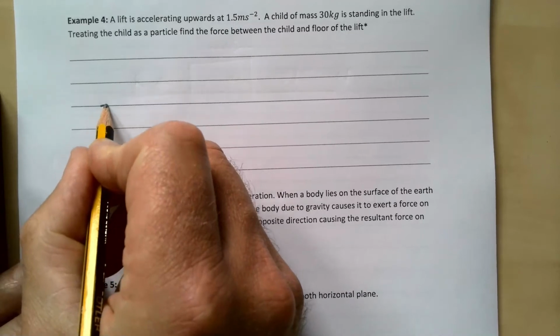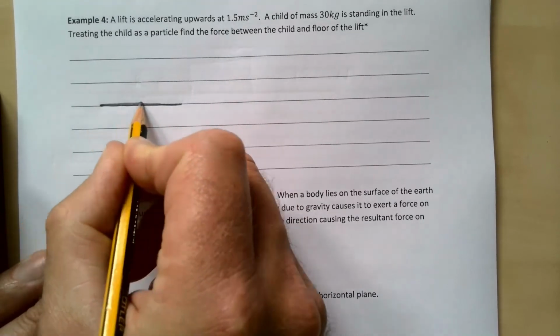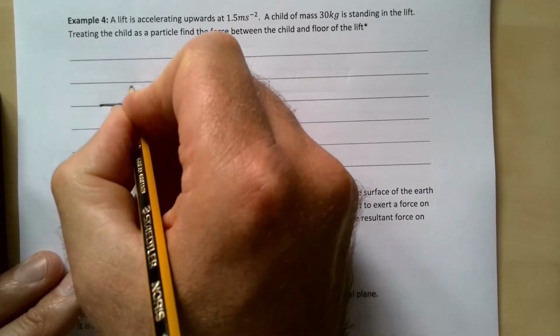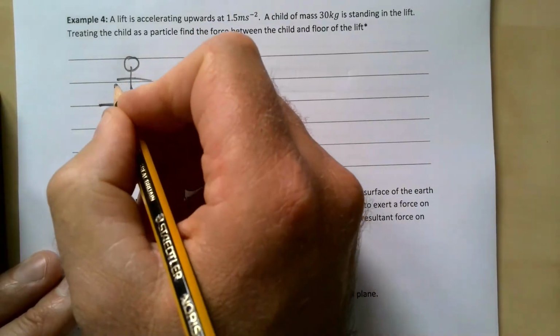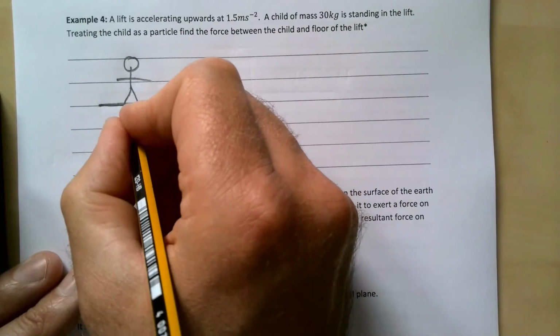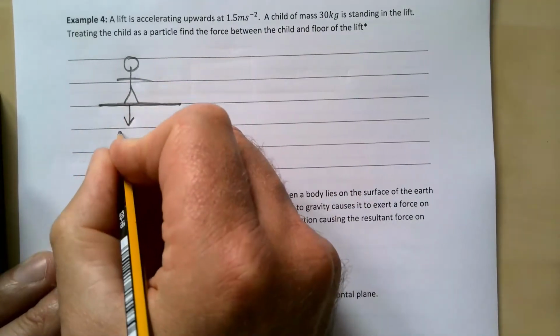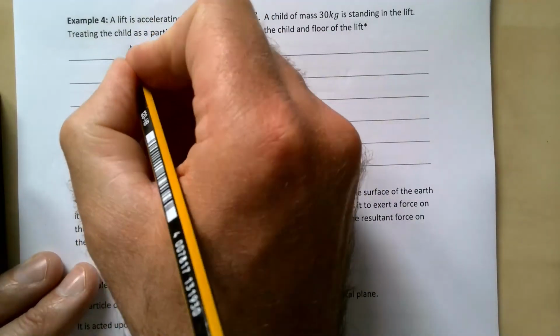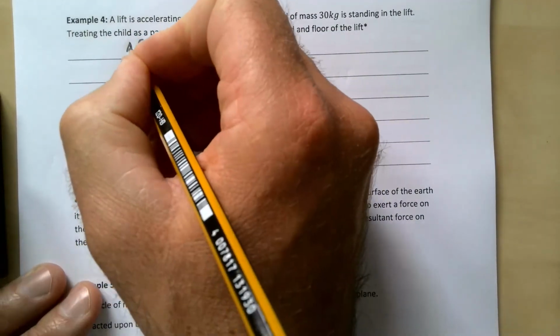So here is my floor of the lift. Here's my child. We're going for accuracy here. So what's happening now with this child? There is 30g acting down this way, and there is an R, which is their normal reaction.